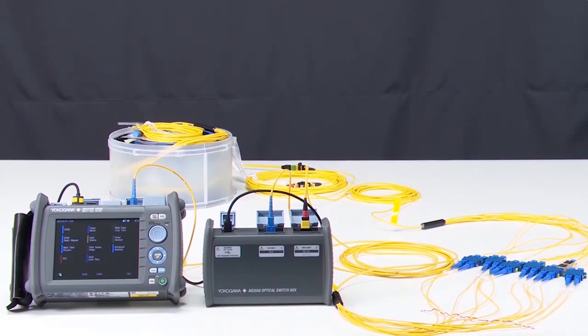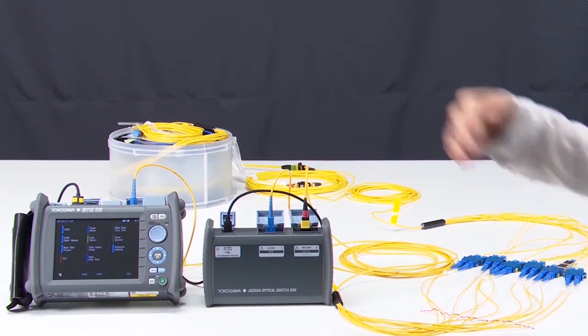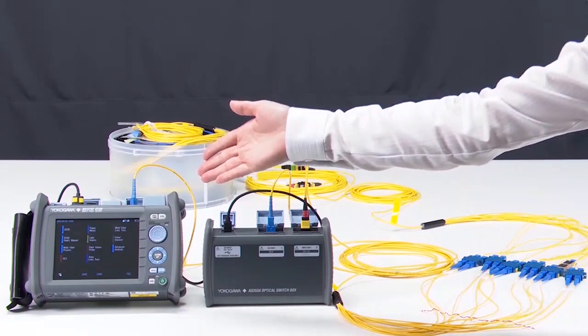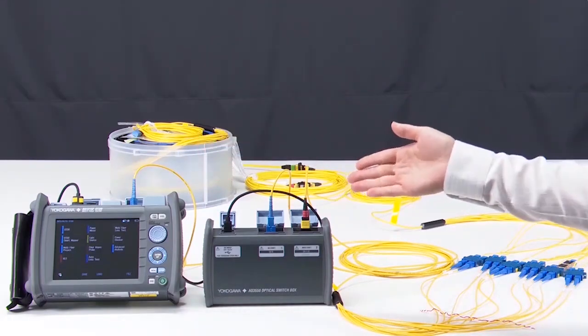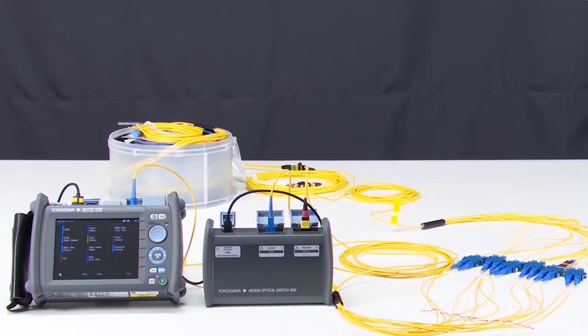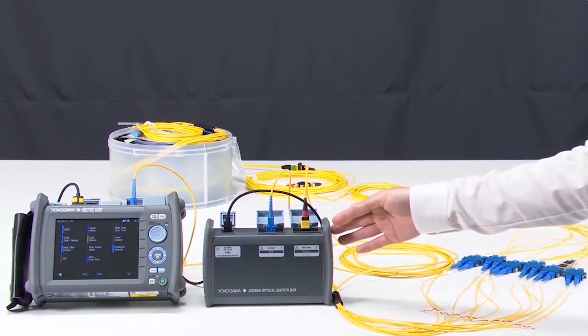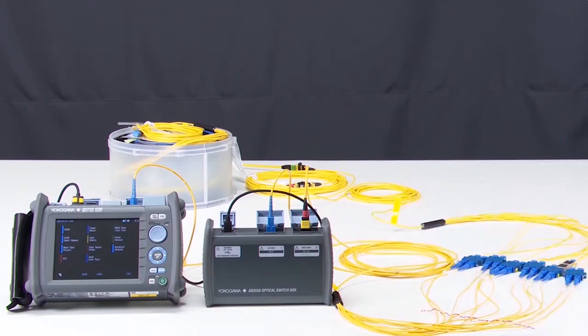This video is the third installment explaining how to use the AQ1210 series MFT OTDR and the AQ3550 Optical Switch Box. This video describes the specialized function guide. I will introduce how to use the multi-fiber project, which is a measurement application of both the Yokogawa AQ1210 OTDR and the AQ3550 switch box. First, let's explain the connection setup in this video.